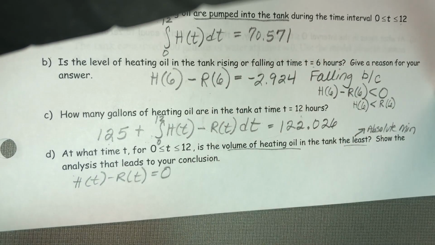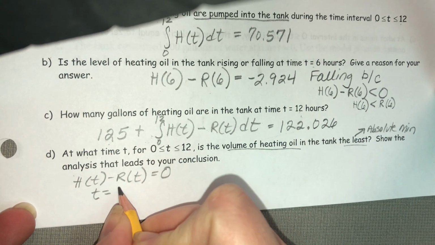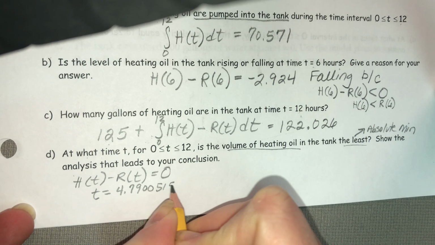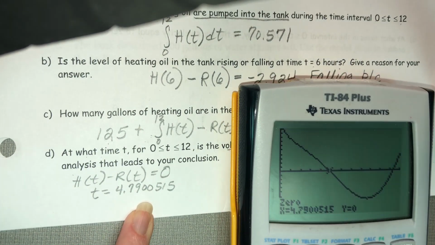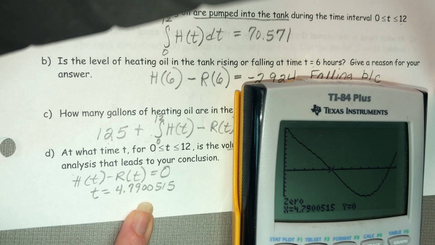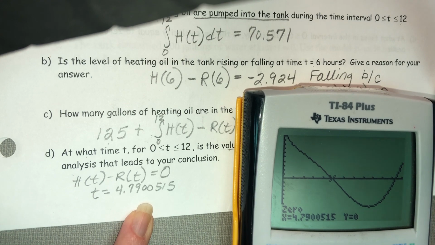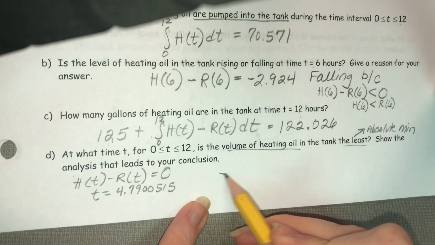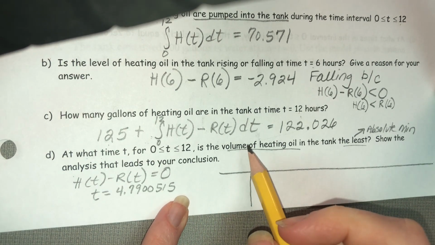4.7900515. Okay, so I'm going to put t equals 4.7900515. You cannot round down this answer because it's not the final answer to the problem. Your calculator does, however, store that value as x for your next computation. So we might want to go ahead and start working on our table here since it's got that value stored so we don't have to type it in.